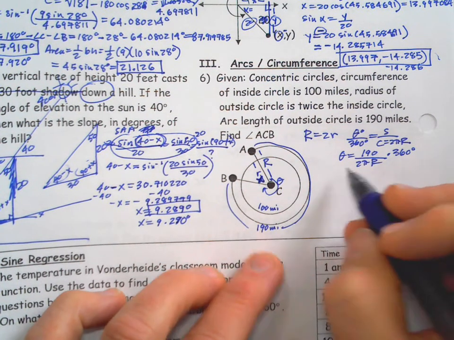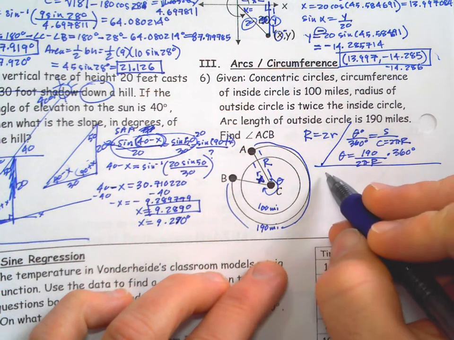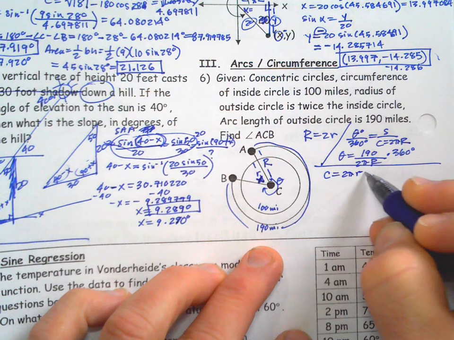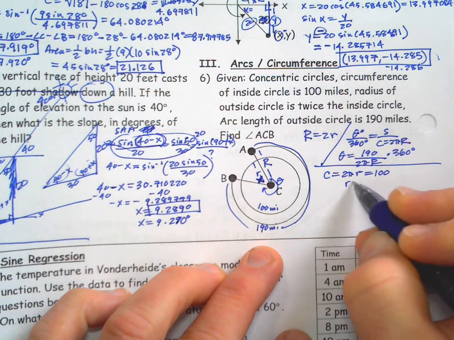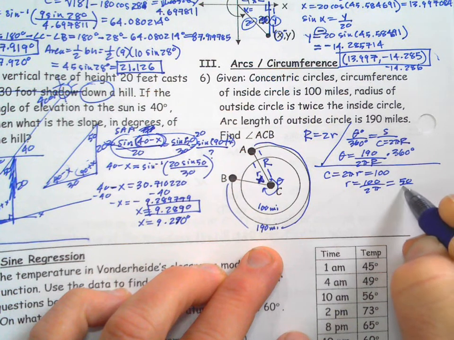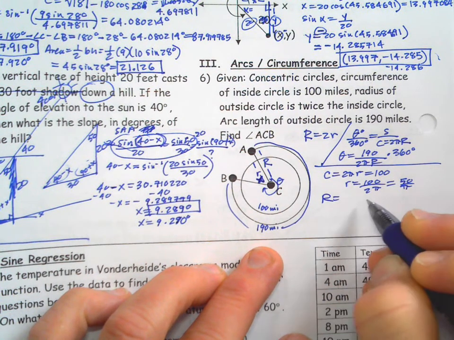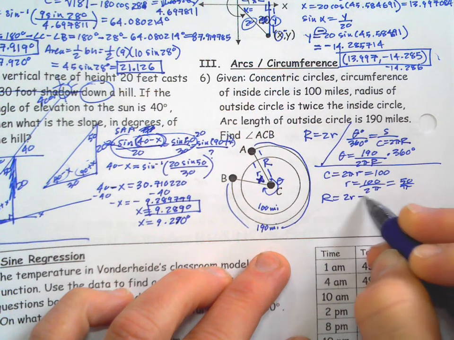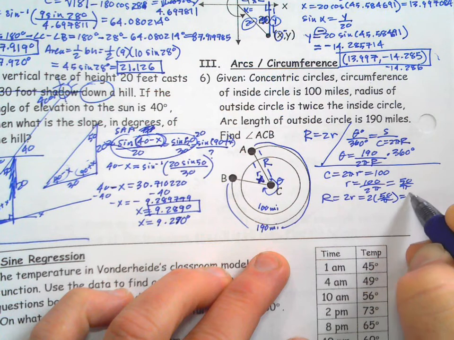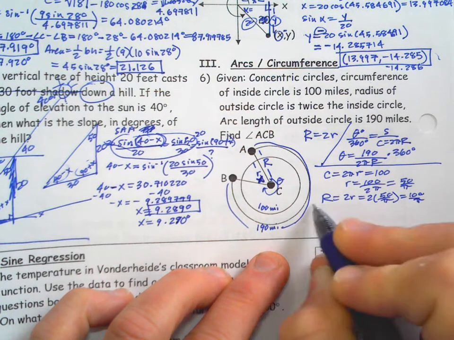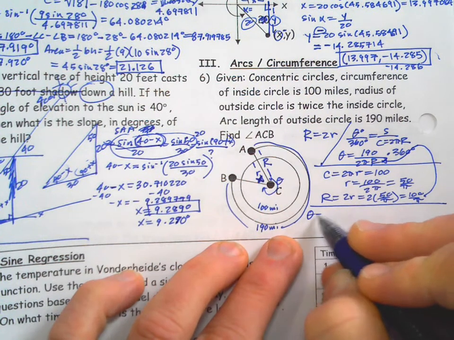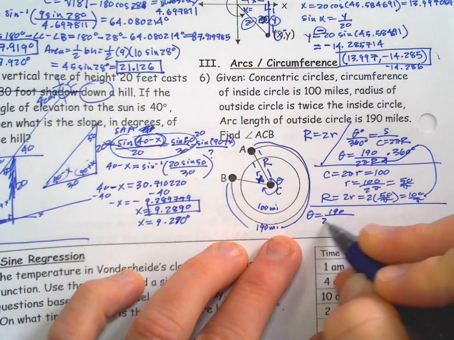And so we're going to have to take a little break right here and find little r. Now we have the circumference of the small circle, 2 pi little r, is 100 miles. So that means that r equals 100 over 2 pi, or 50 over pi, which means that big R equals 2 times little r. So that's going to be 2 times 50 over pi, which is 100 over pi, right?